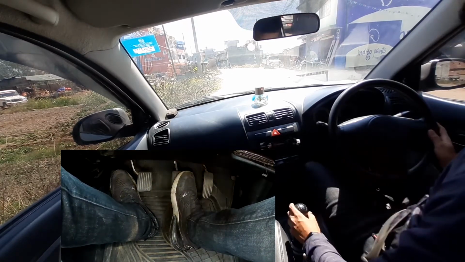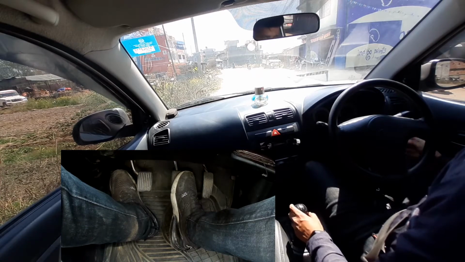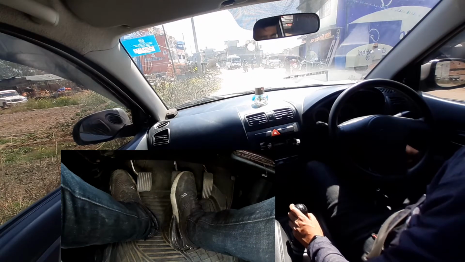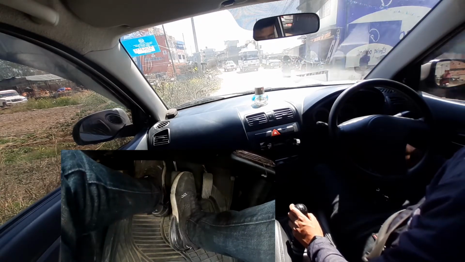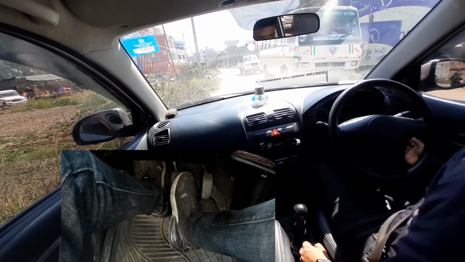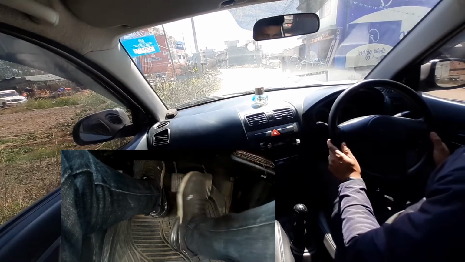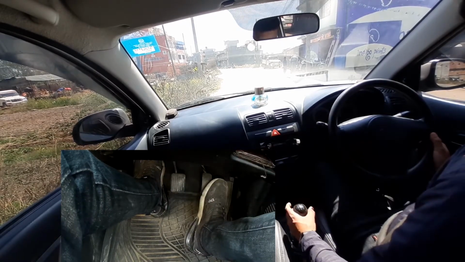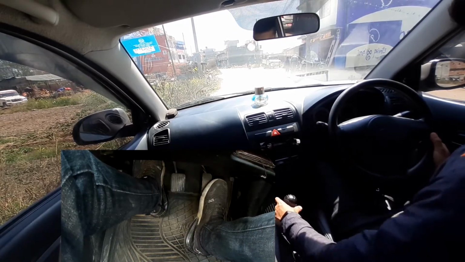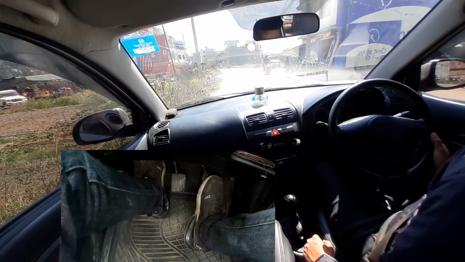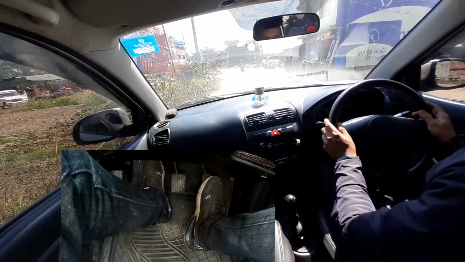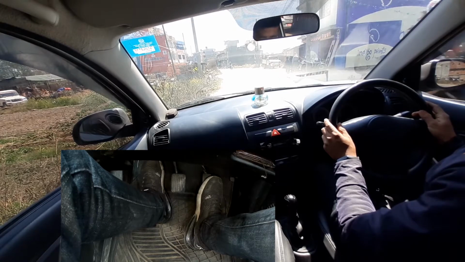And before starting, make sure that your car is in neutral. Press the clutch, start the car. Since my handbrake is engaged, I can release my foot from the brake pedal and put the car in first gear. Rev your car to around 2000 rpm and slowly release the clutch.